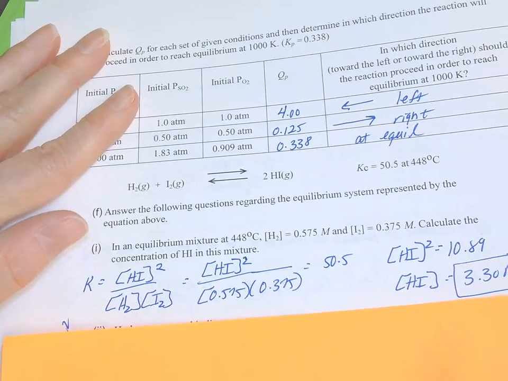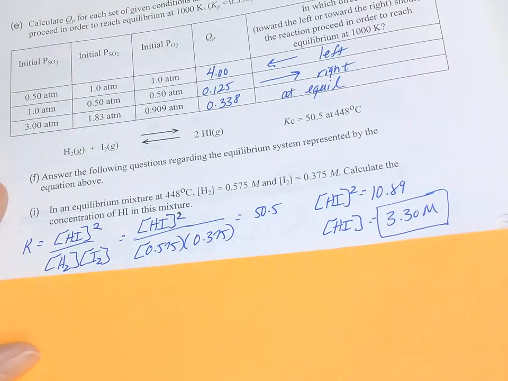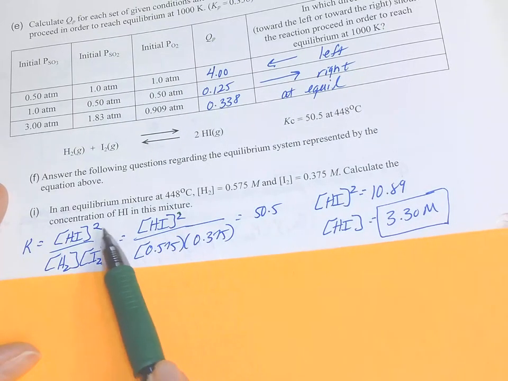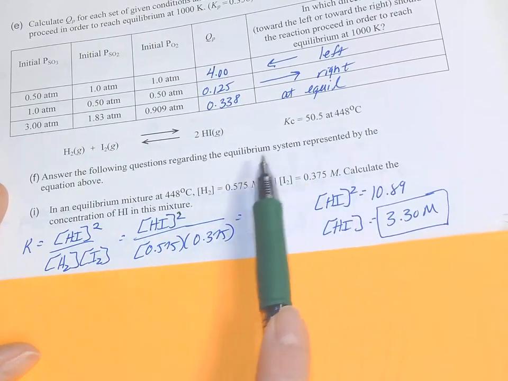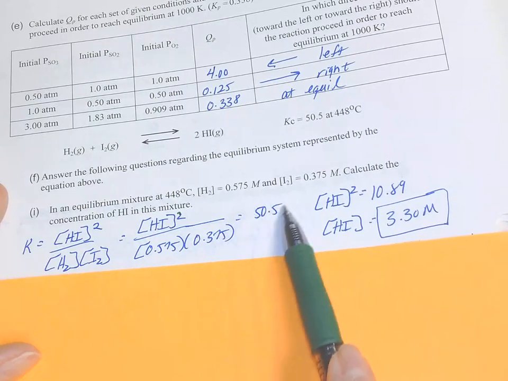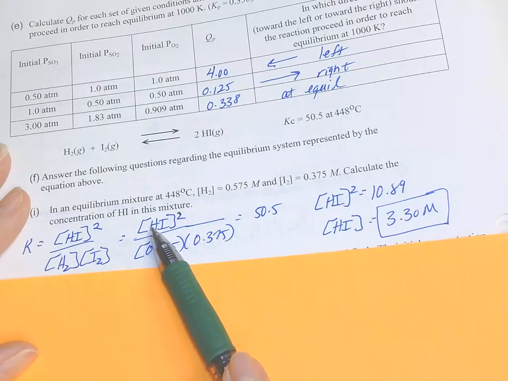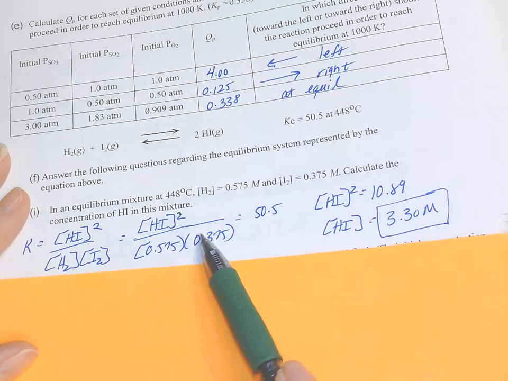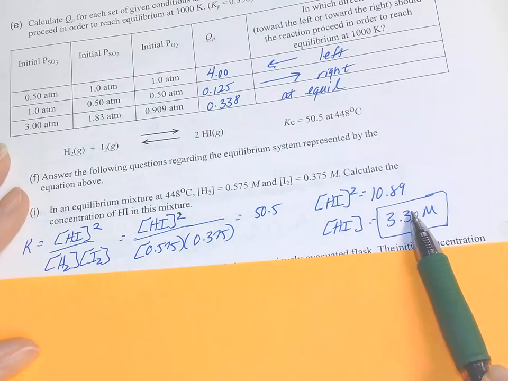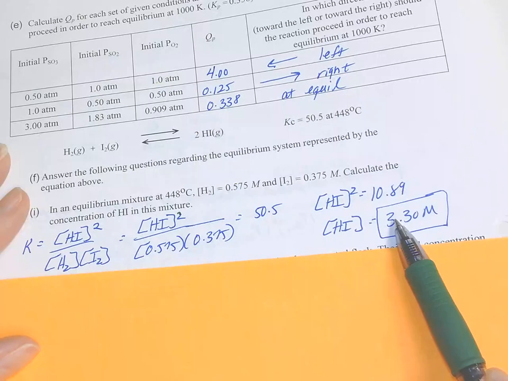So the first problem is nice and simple. So this is nothing more than a little bit of algebra. You write your expression. You then put in the numbers for the variables that you have numbers for. So you have concentration of hydrogen and iodine. And you have an equilibrium constant. So it's pretty clear that you have only one missing component. So you can think of this as x squared over that times that equals that. So it's a little algebraic manipulation that gives you the concentration of HI at 3.30 molar.